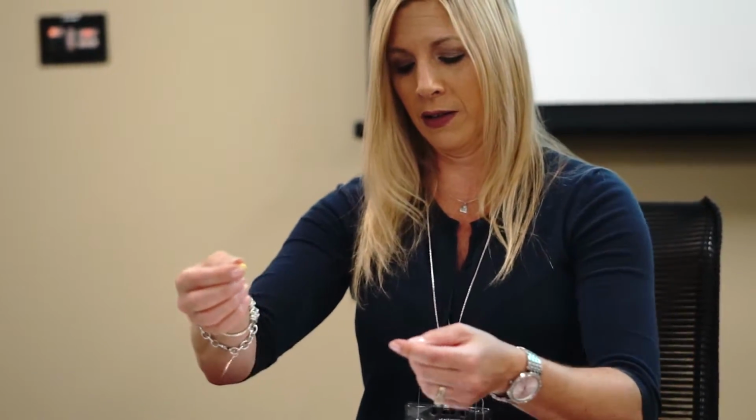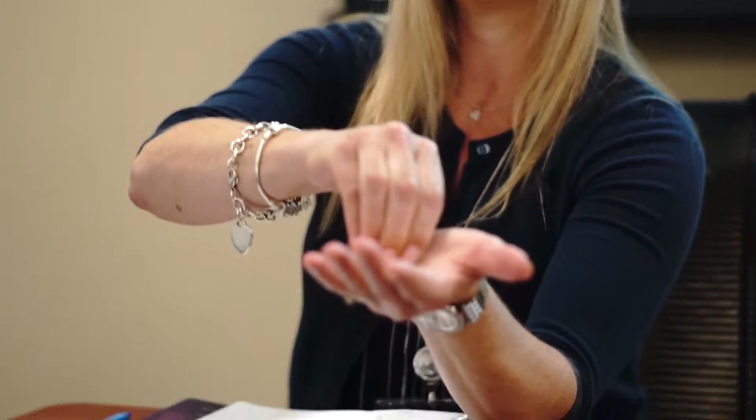So the first item on fine motor, number 7, is, do they rake the pellet? Just to make it a little bit easier, I'm going to put it on my hand right now. Do they rake the pellet? That's the raking.